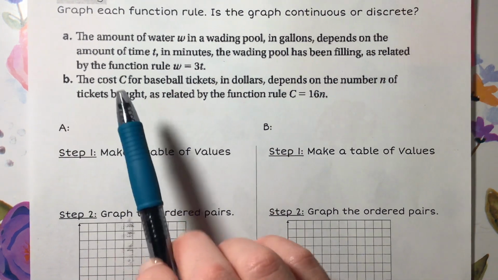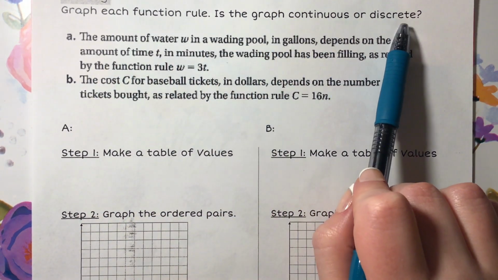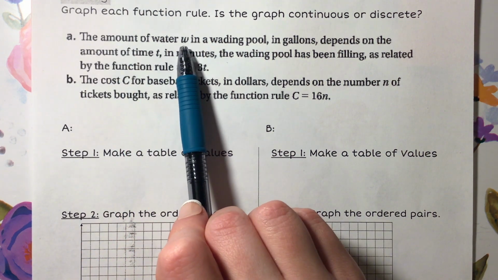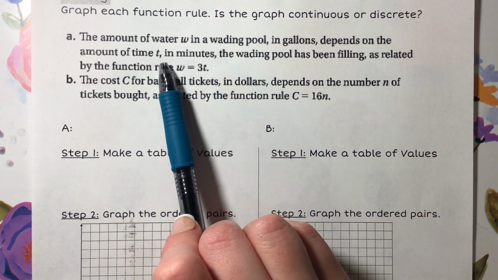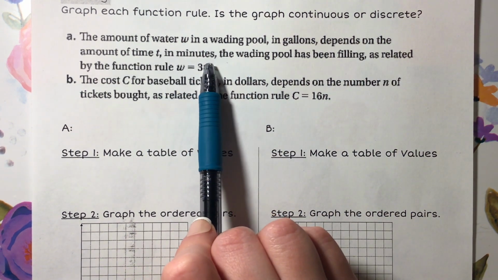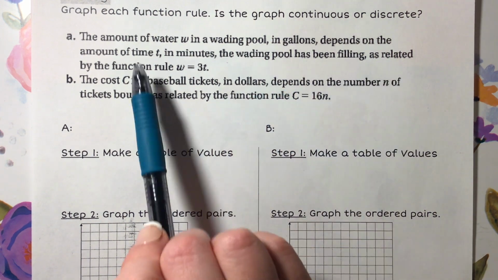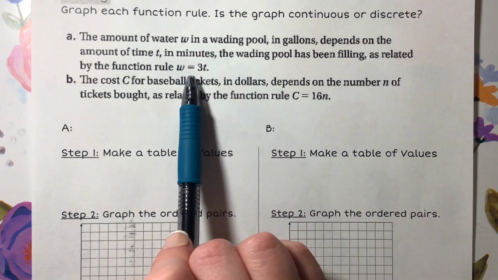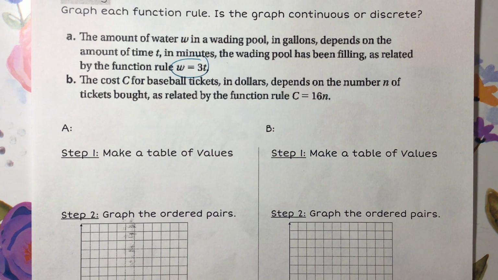So it says graph each function rule. Is the graph continuous or discrete? And for A, it says the amount of water, W, in a wading pool in gallons depends on the amount of time, T, in minutes. The wading pool has been filling, as related by the function rule, W equals 3T. They're telling us the function rule already.